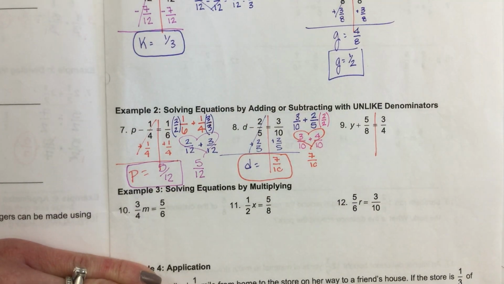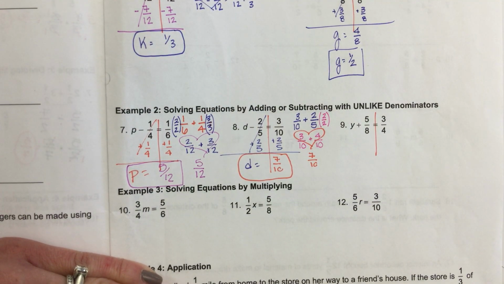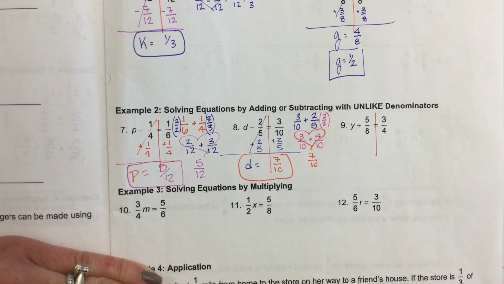Okay, why don't you guys pause the video and do this one on your own, and unpause it and check to see if you're right.